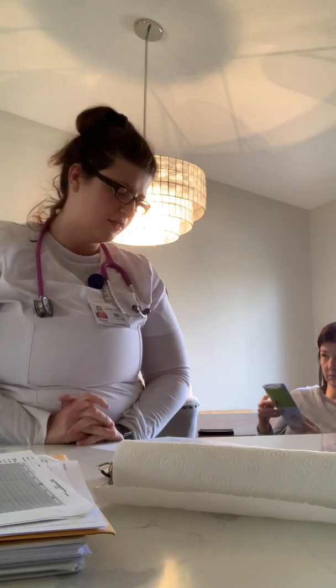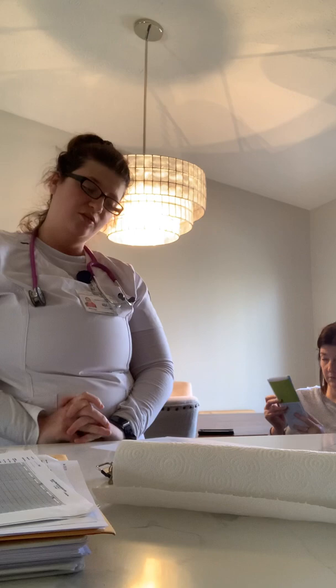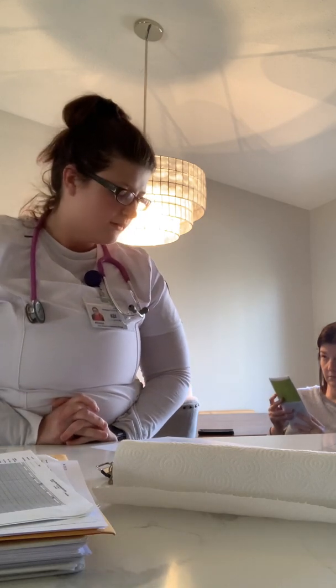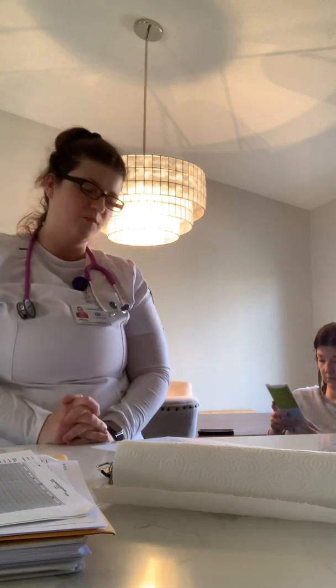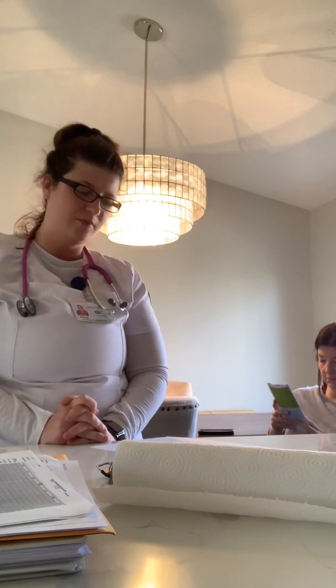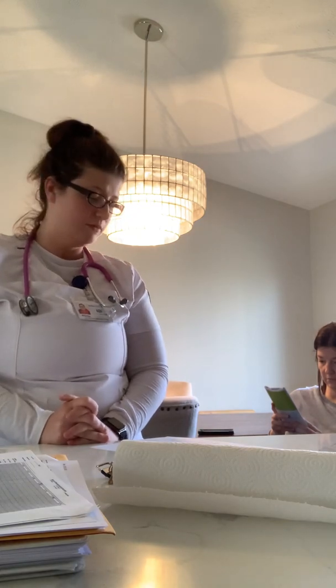HIV is transmitted through blood, semen, vaginal secretions, and breast milk. It is considered a chronic illness. The patient will always have it. Most people don't usually get symptoms for many years, and there's no cure, but medications can help.